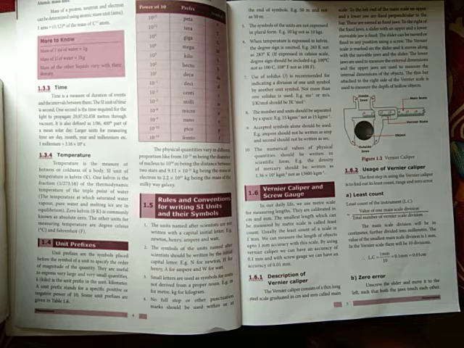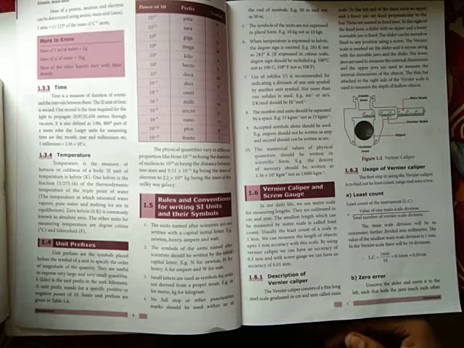1.6 Vernier caliper and screw gauge. In our daily life, we use a meter scale for measuring lengths. They are calibrated in centimeter or millimeter. The smallest length which can be measured by a meter scale is called least count.